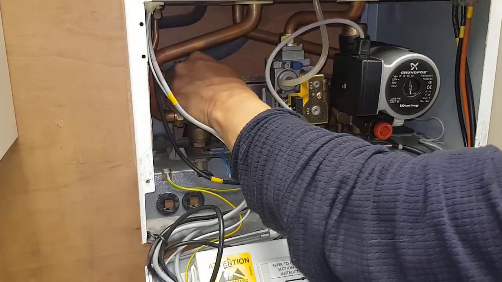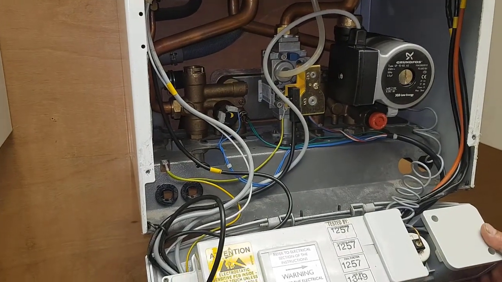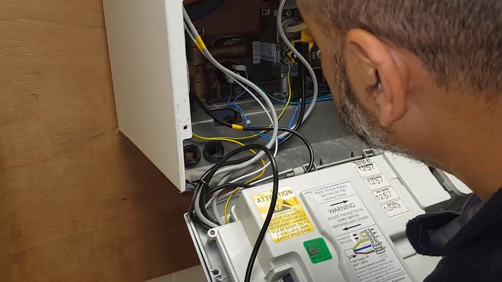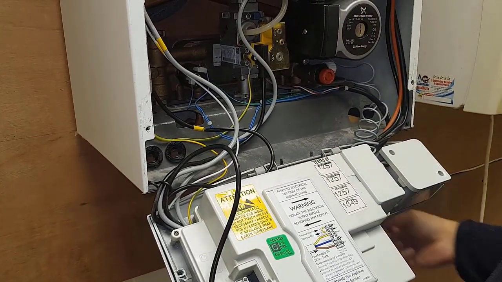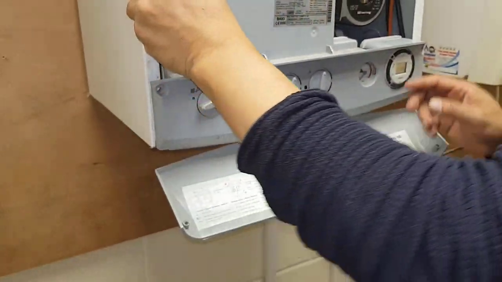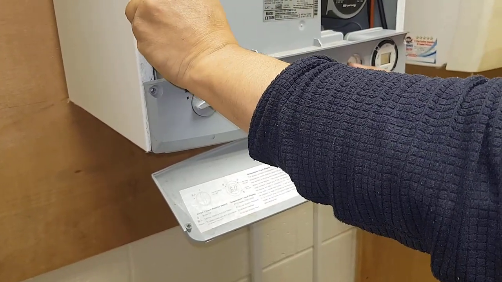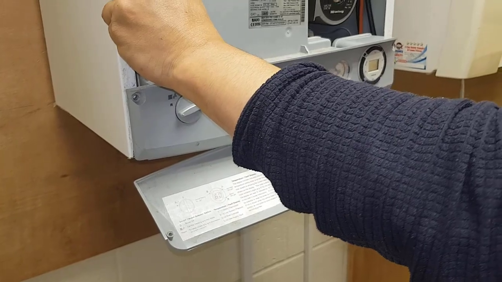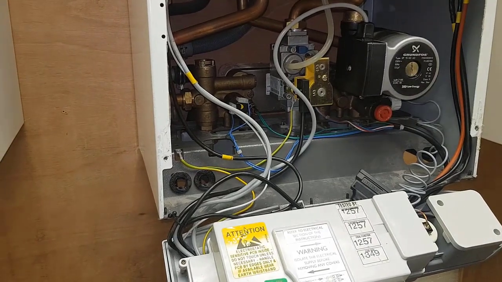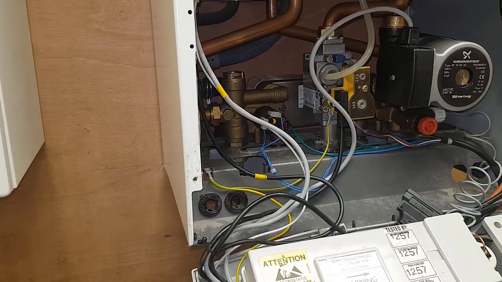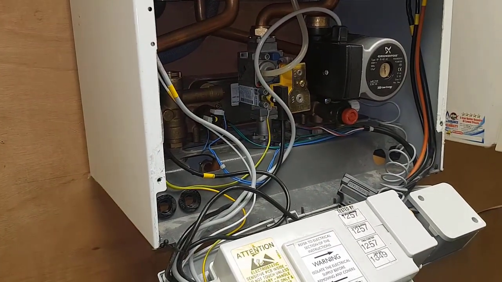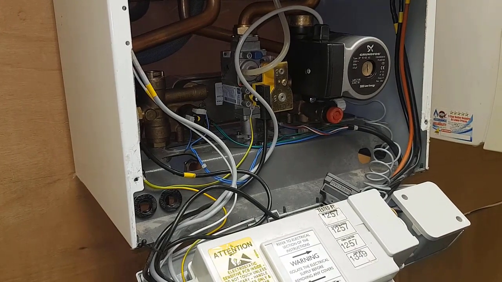Right, so once I've put that on, what I'll now do is I will turn the flow and return back on, and I will put the pressure gauge up to about 1.2 bars, and then make sure there's no leaks, and have a visual on that for a little while, and just confirm that there isn't any leaks.